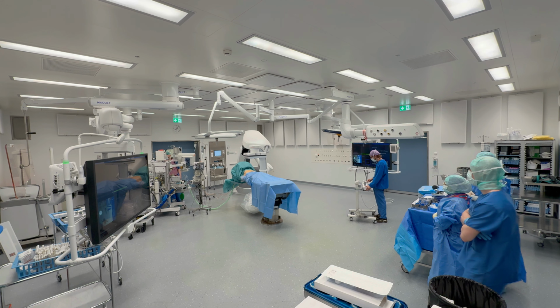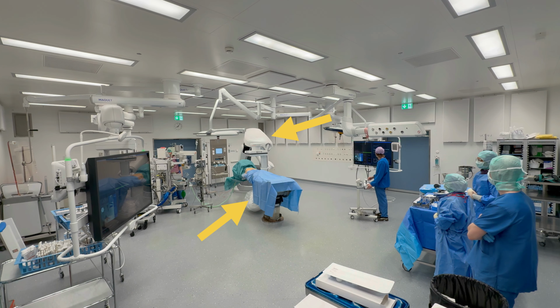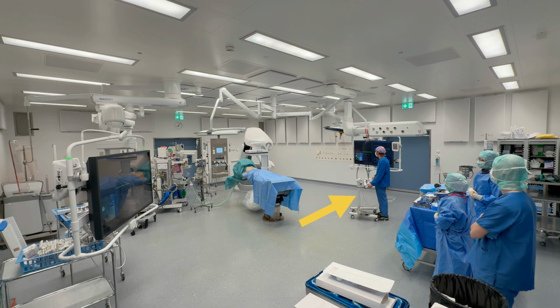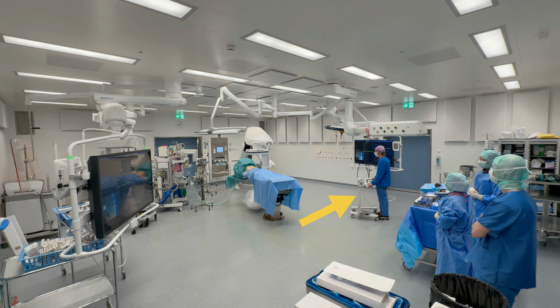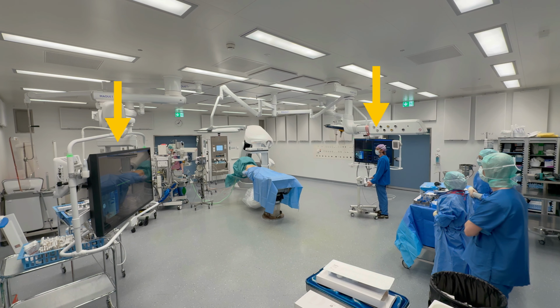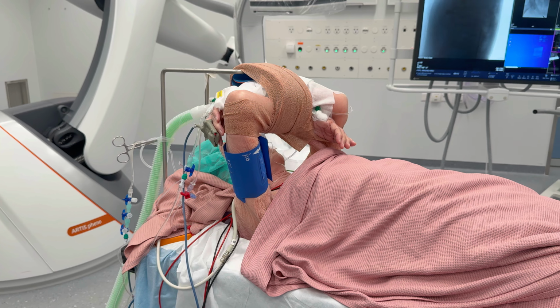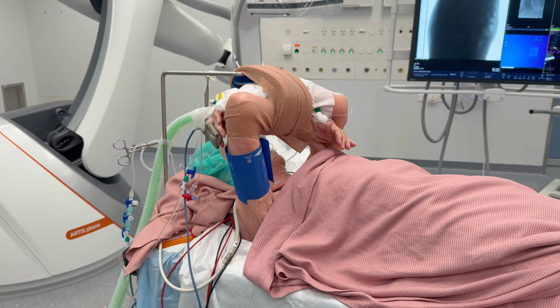The setup consists of the X-ray on a robot arm and a synchronized table. It is managed by an operator on a control panel. Two large screens show the acquired images with the planned screws as overlays. Let's begin the procedure in a 90-year-old female with a fragility fracture of her pelvis.